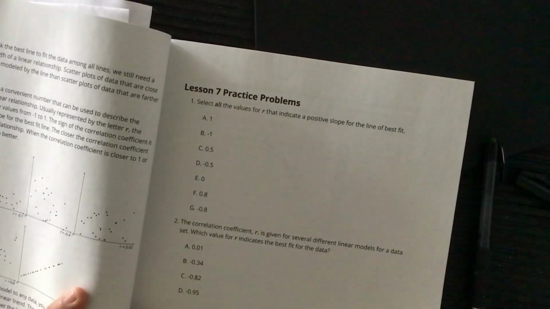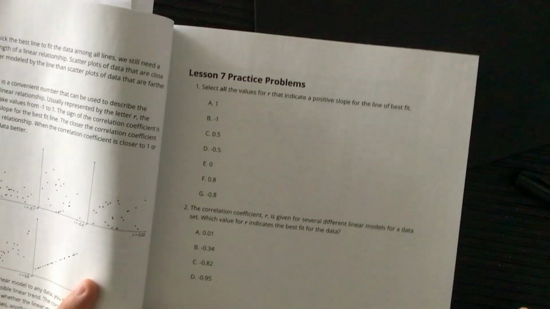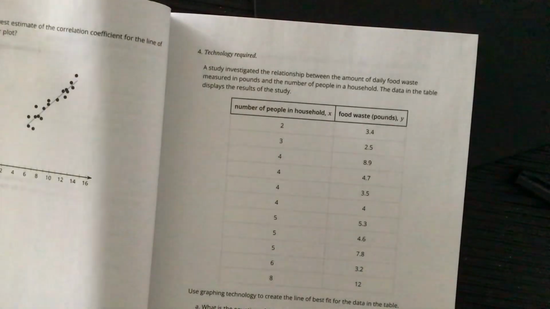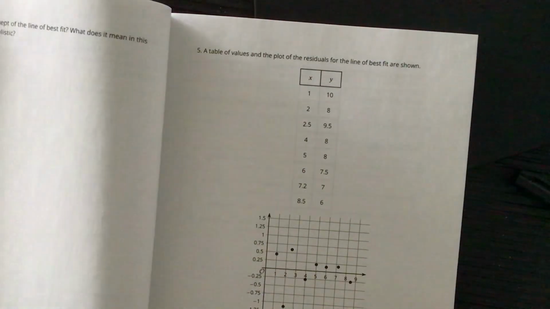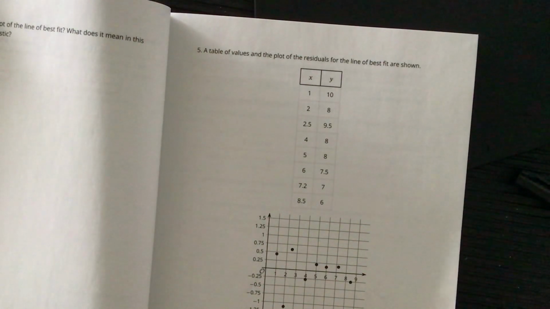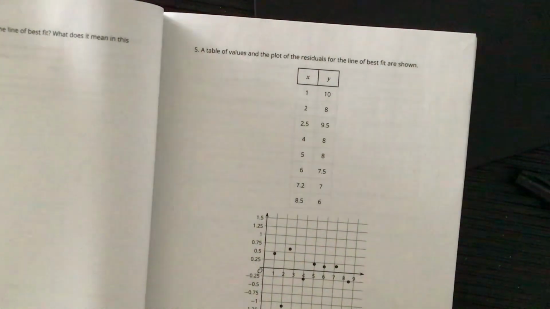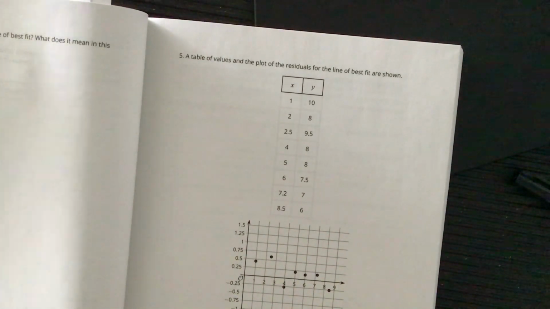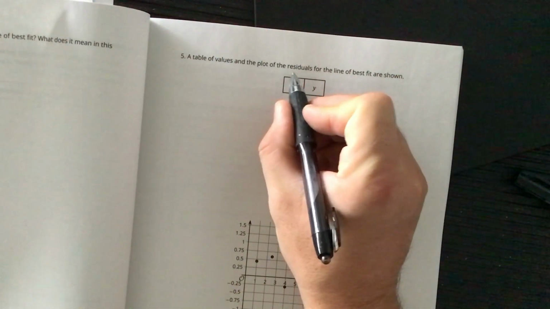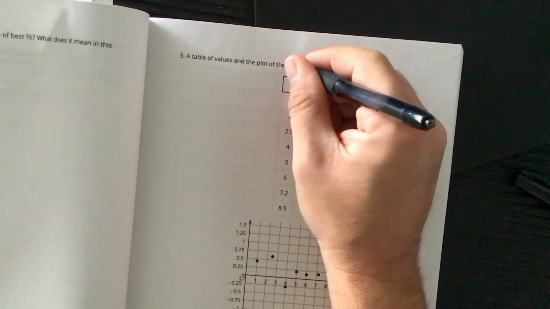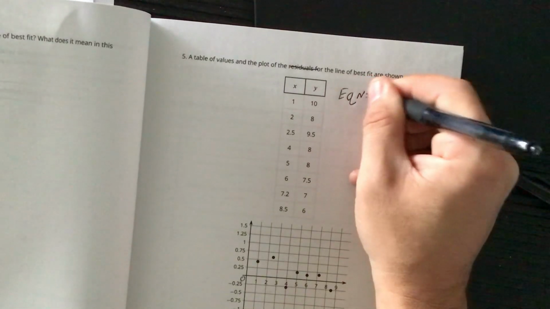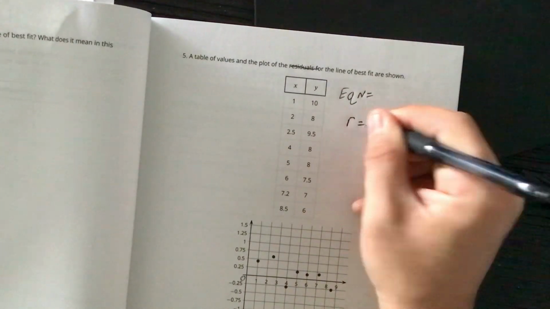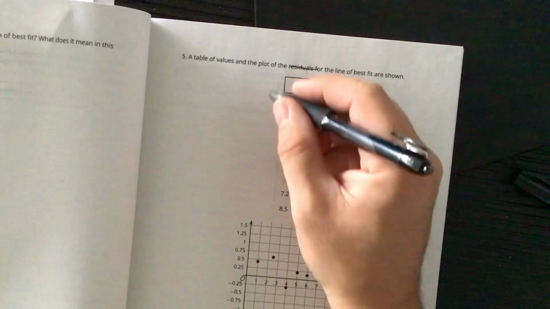Okay, your homework. I make a line again for number 4. Does go on to the next page. Question number 5, I'm going to change that. Remember, we did not talk about residuals. So I would just like the equation and the correlation coefficient for that data.